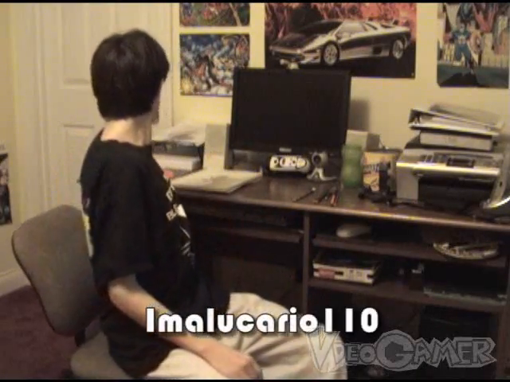I would like to thank I'm a Lucario, what was it again, 110, for letting me draw this character. I had a lot of fun doing so, and he just might become one of my favorite characters. I think he's an excellent practice character, and I had a lot of fun drawing him again.